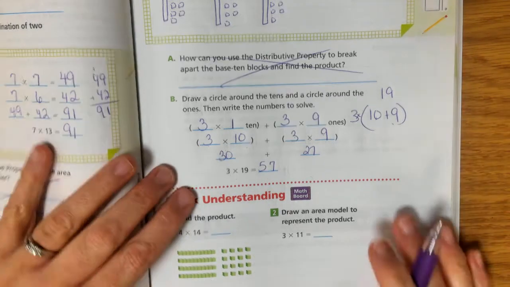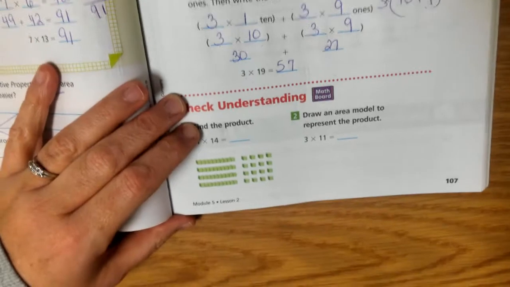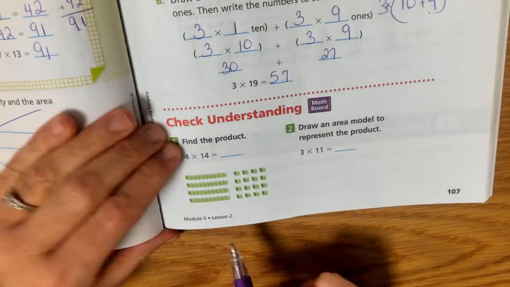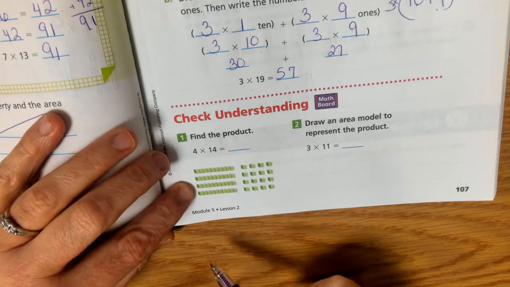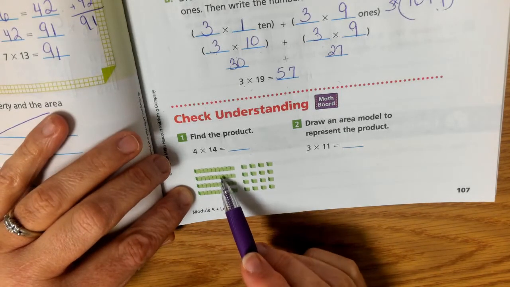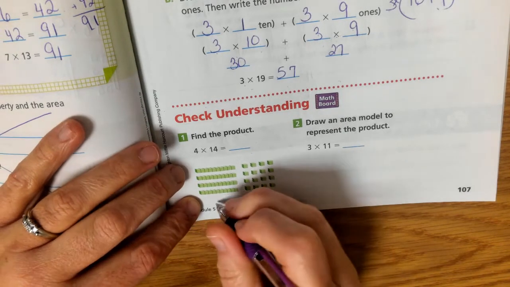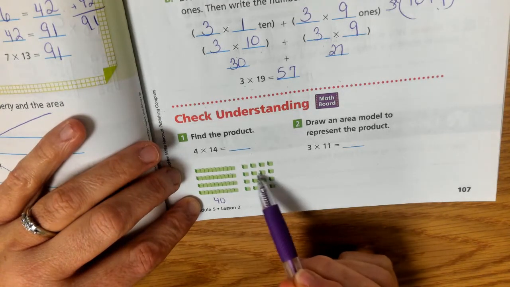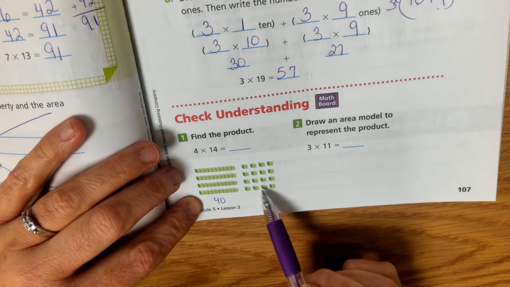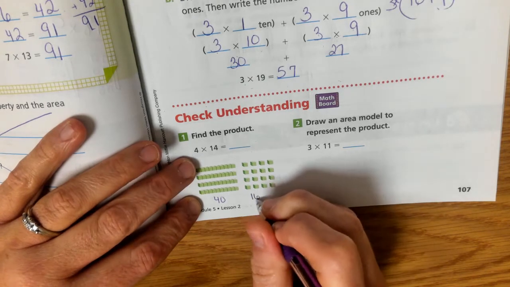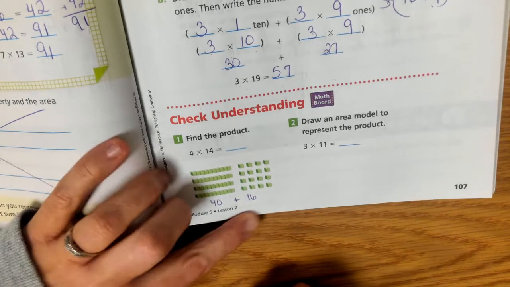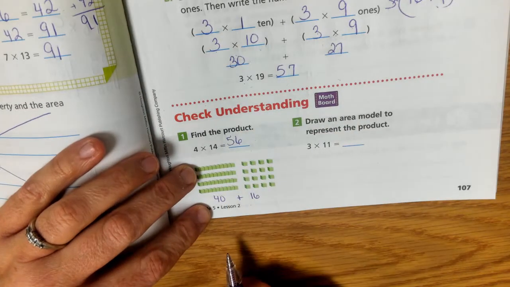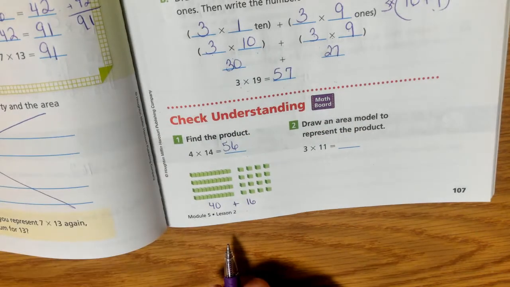So let's check for some understanding. We don't have to draw the picture for this first one. We're going to find the product and we can just use this picture to help us. 4 times 14. So I have 1, 2, 3, 4 tens. I have 40 right here. And I have 1, 2, 3, 4, 5, 6, 7, 8, 9, 10, 11, 12, 13, 14, 15, 16 ones. I have 16 here. 40 plus 16 equals 56.